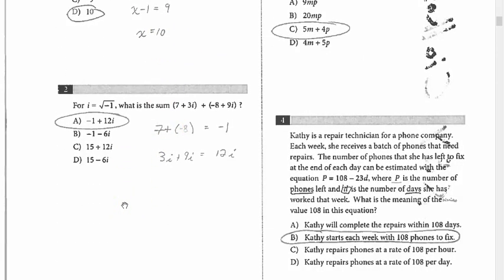Number 2, they give you a reminder that i is equal to the square root of negative 1. What is the sum of the expression? First thing we got to do here, whenever we're summing those complex numbers, we're going to treat i like a variable. The only time it becomes a number we're used to seeing, an integer, is when we multiply it. But since I'm just adding, I know to treat it like a variable.